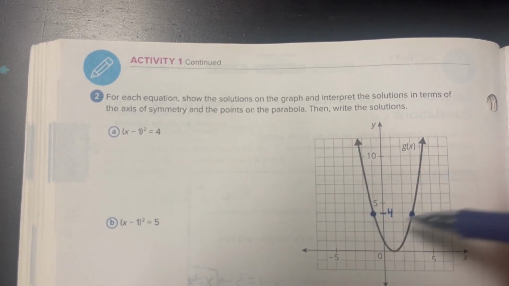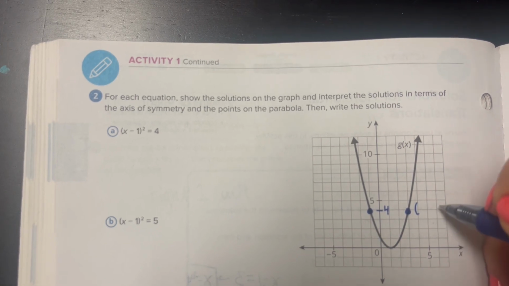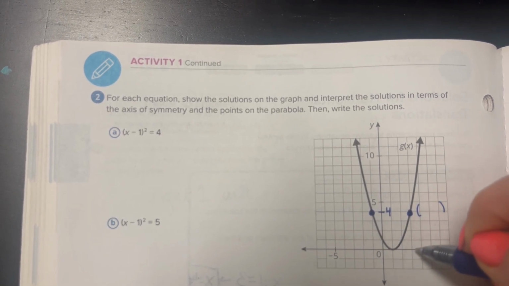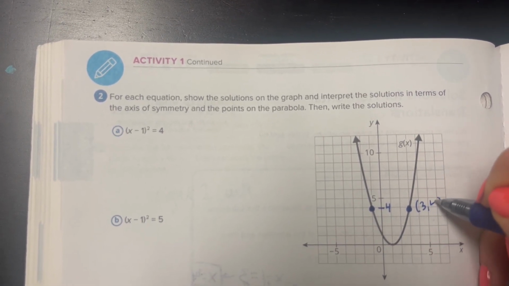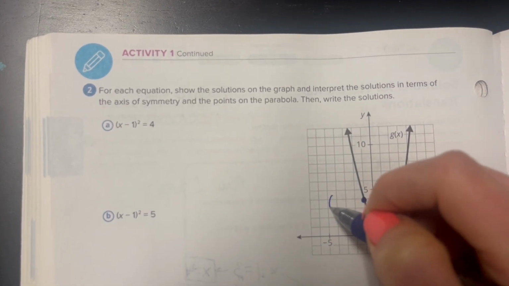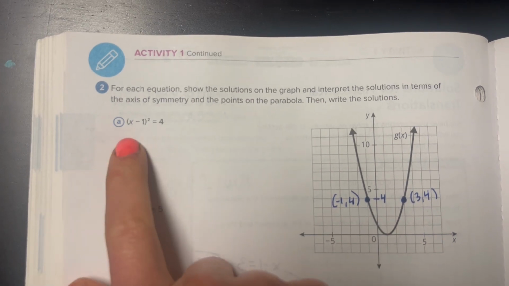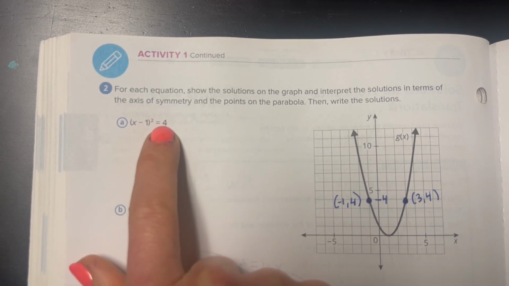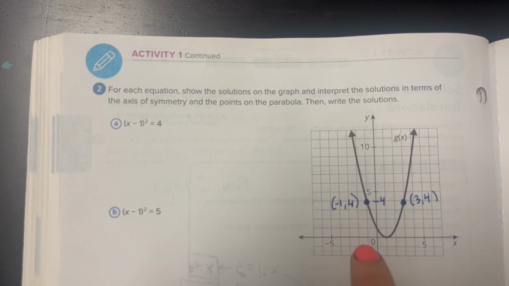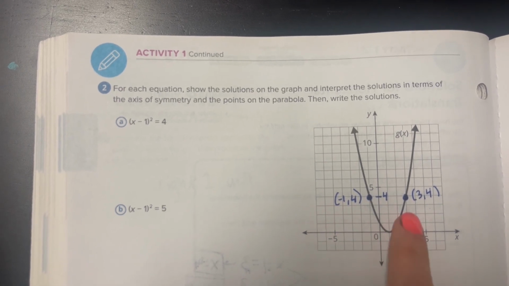So if you'd like to draw the line and intersect them, that's fine. But what 2 coordinate points are these? This looks like 3, 4. And this looks like -1, 4. So what it's asking here is for which x value is the output 4? And the answer is -1 and 3.